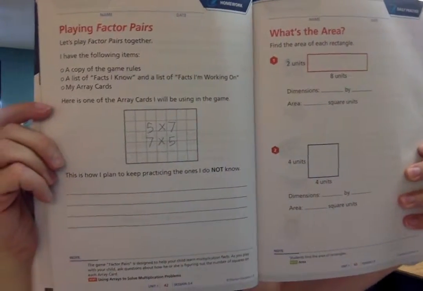And then 41 they skip, and 42 goes through the directions for the game that we did today in class called Factor Pairs. It's a great game. I don't want to sound too bossy, but it's not, oh, it's a game, so it's sort of optional homework. They need to be doing this at home, whether it's with a brother or sister, with you, or by themselves. This is one of the most important things that we are going to cover this year, for real.